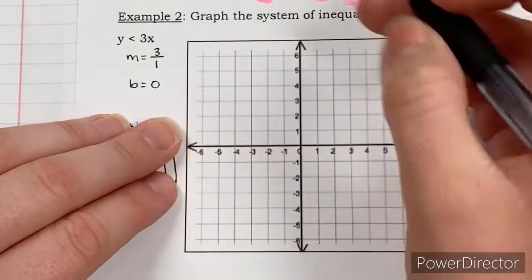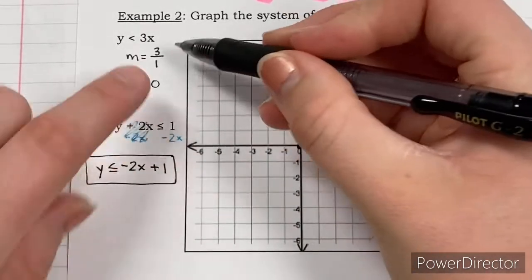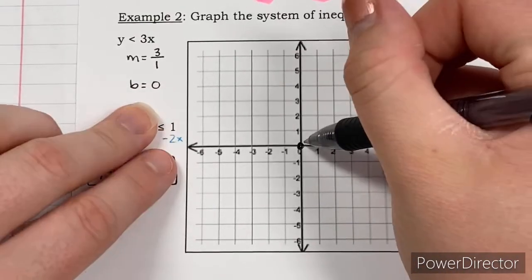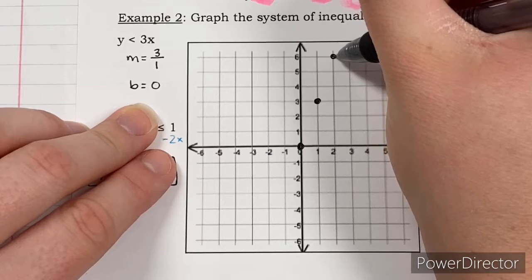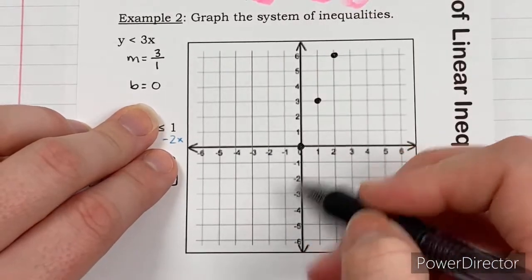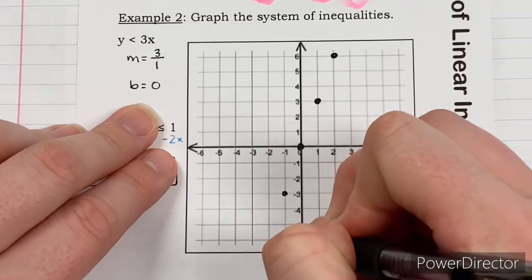So I'm going to start at 0 on the y-axis. And then this is how I'm going to move from that point. So I'm going to go up 3, right 1. Up 3, right 1. And then if I wanted to get more points down here, I would go back to the original. Down 3, left 1. Down 3, left 1.